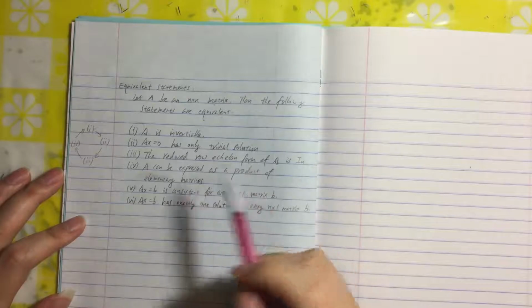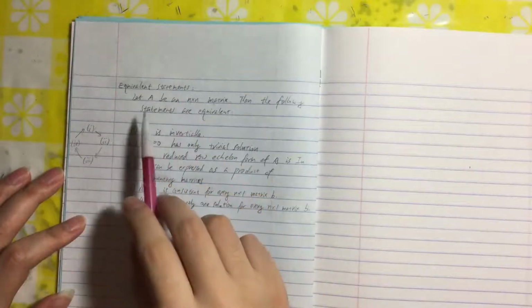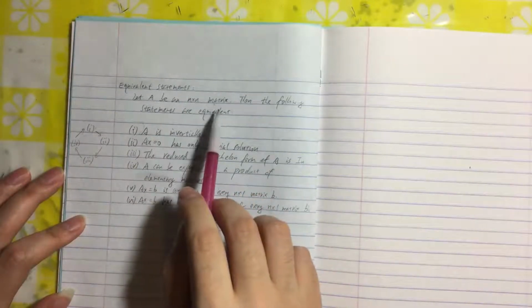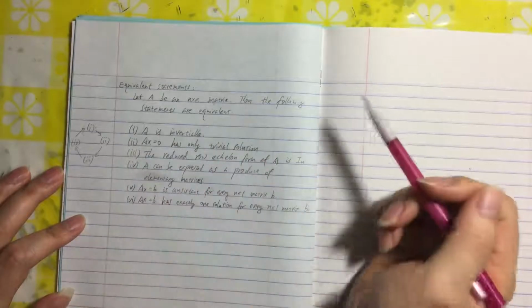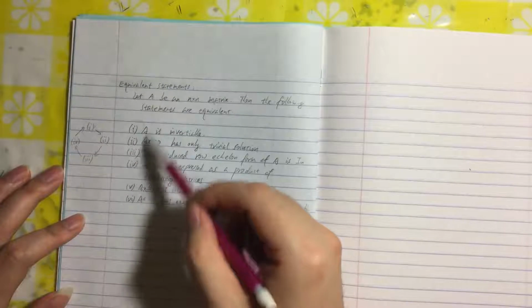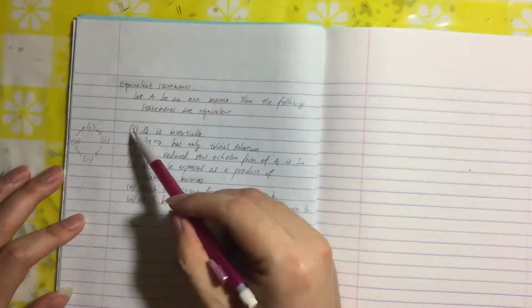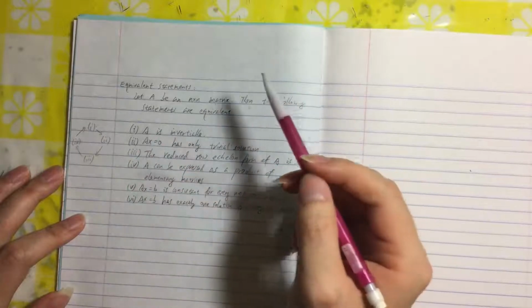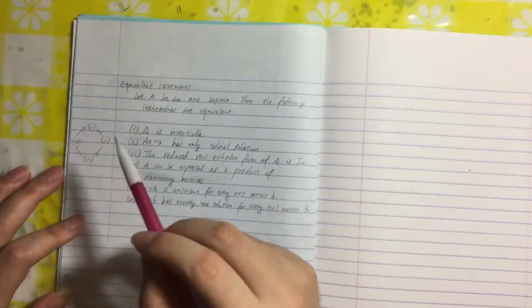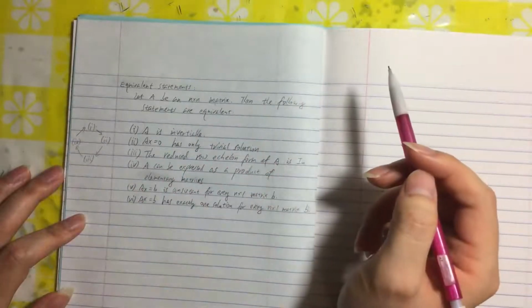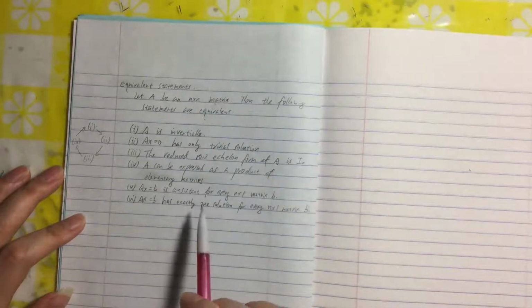Next, let's talk more about equivalence statements. Let A be an n by n matrix, then the following statements are equivalent. Last class, I showed you that statements 1, 2, 3, 4 are equivalent, which means if one of the statements is true, the rest are all true. If one of the statements is false, the rest are all false. Today, I'll add two more statements.